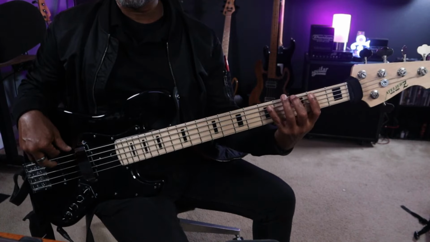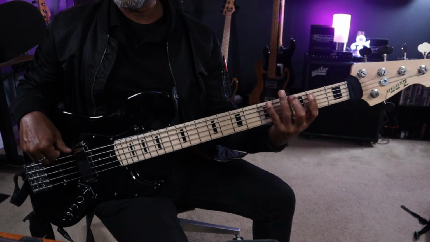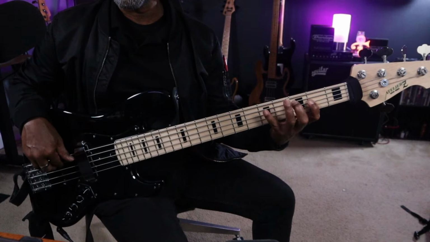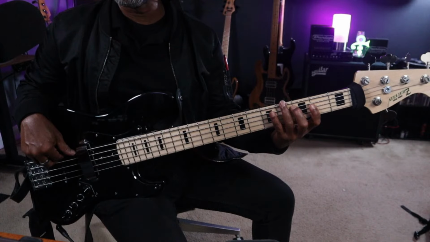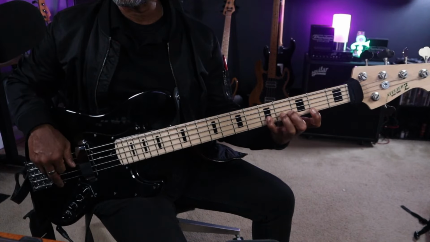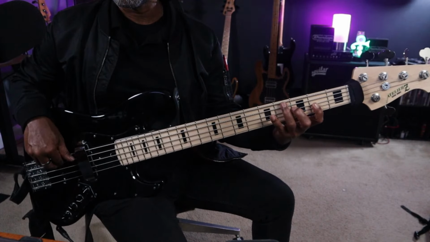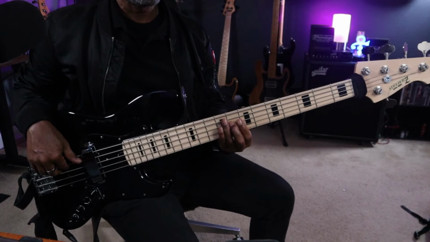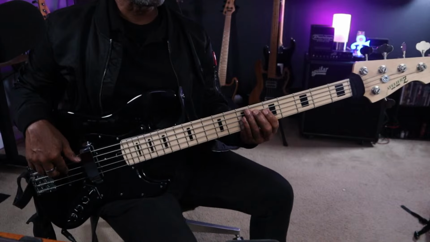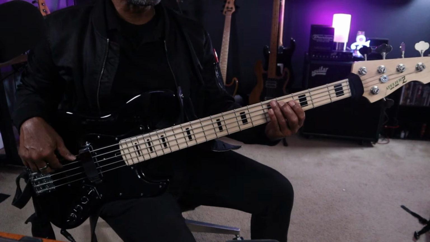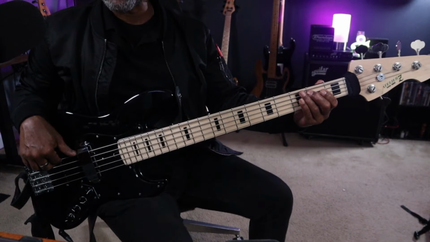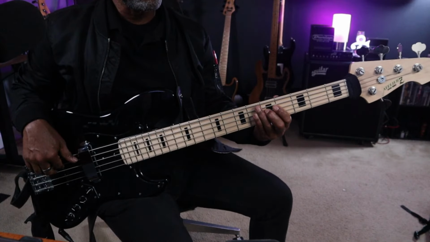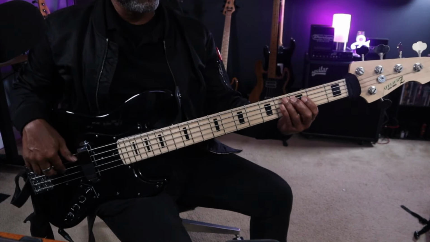But for you 5 stringers, what's a fourth up from D? G. And then what's a fourth up from G? C. But what's happening is if you lay that groundwork when you're like C, F, B flat, E flat, A flat, D flat, G flat, B, E, A, D, G, C.